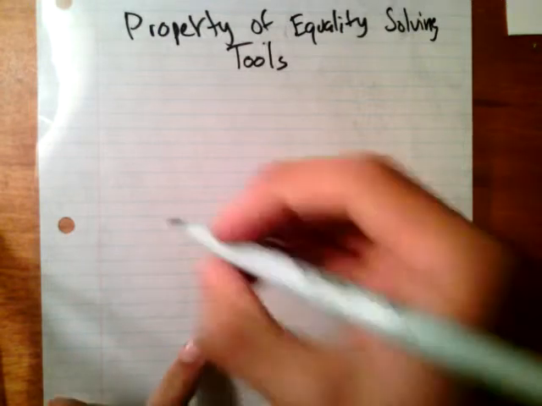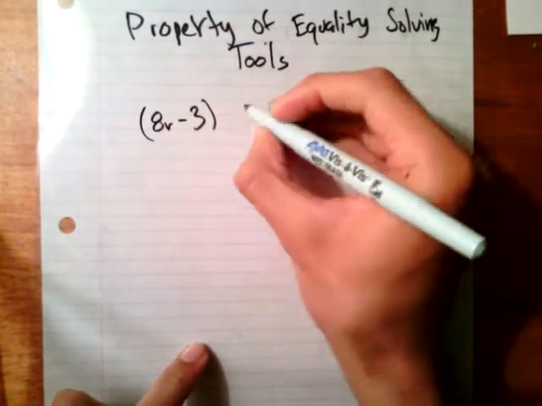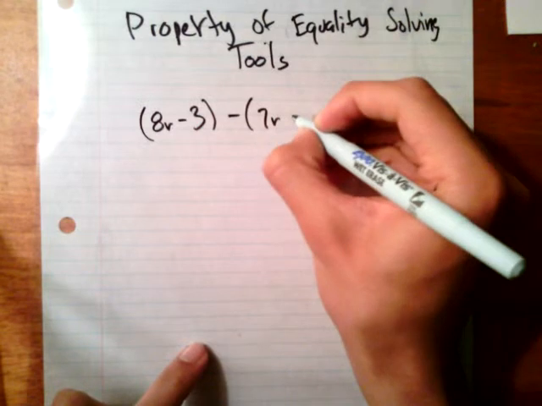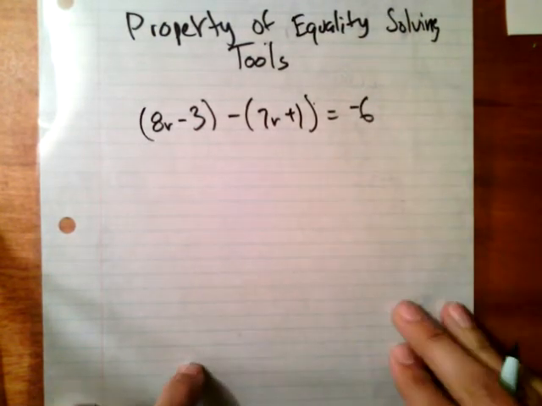To close out this section of videos, we're going to look at some specific problems that the student had requested. So we'll begin with this one right here: 8r minus 3, in parentheses, minus, in parentheses, 7r plus 1 is equal to negative 6.